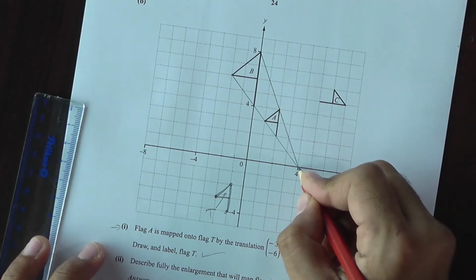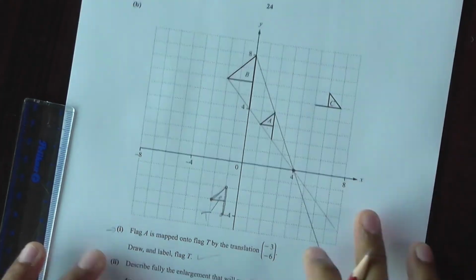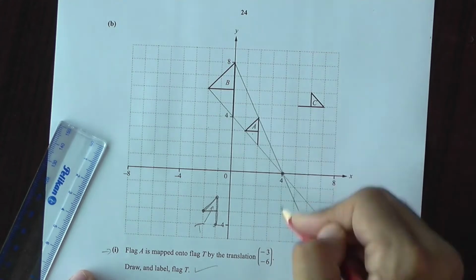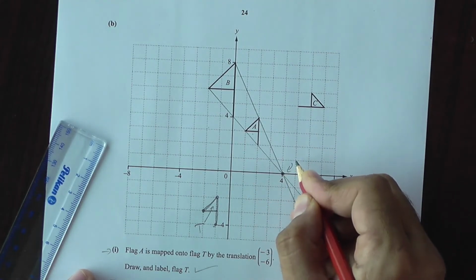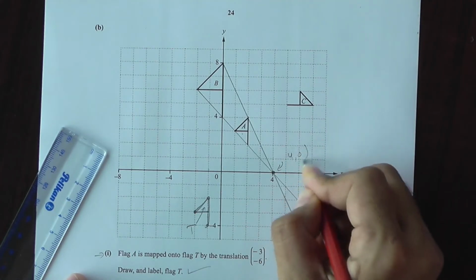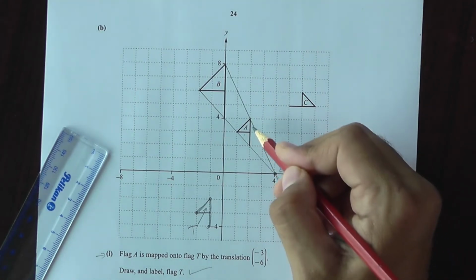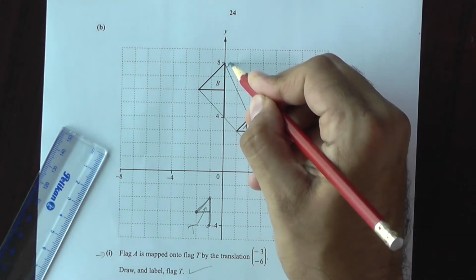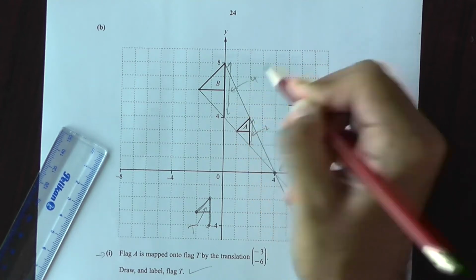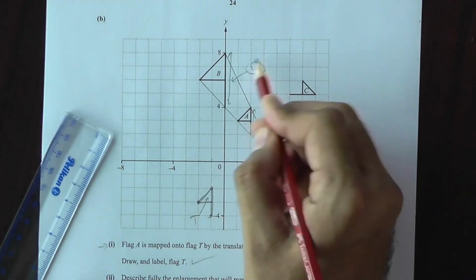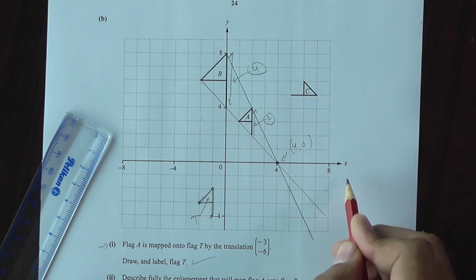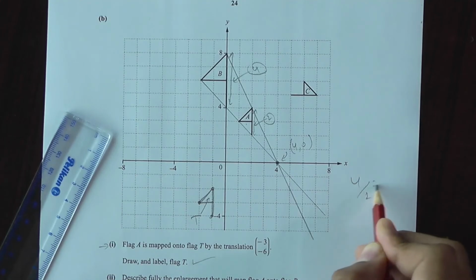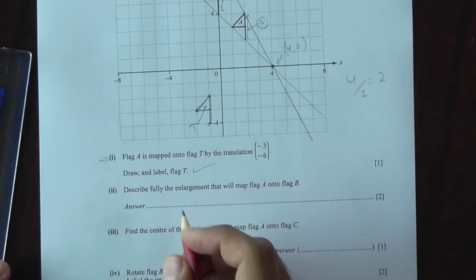So you can see that the point over here, that's where the lines intersect. This is going to be the center of enlargement, which has coordinates 4 and 0. And then since this line is 2 units, and this is 4 units, the scale factor would be the image divided by this, that is 4 divided by 2, the scale factor becomes 2. So we write our answer over here.